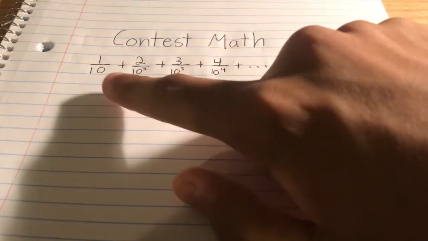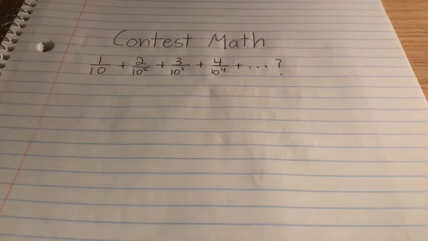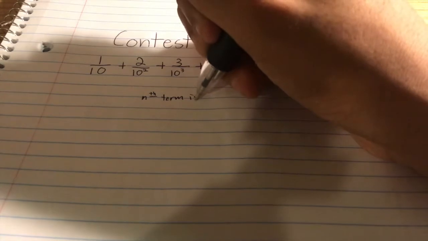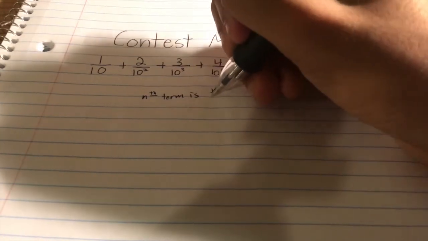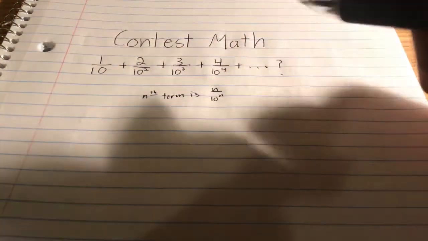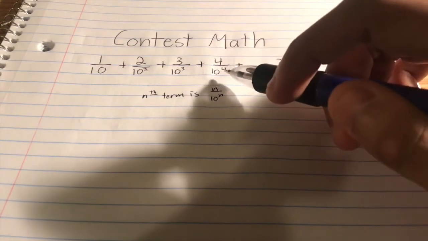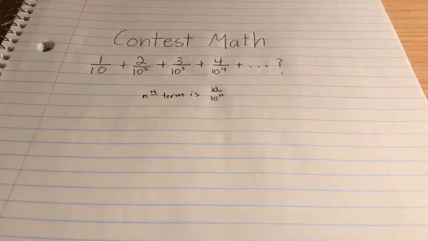Basically, you can say the nth term is n divided by 10 to the n. So the number in the numerator is equal to the exponent in the denominator.